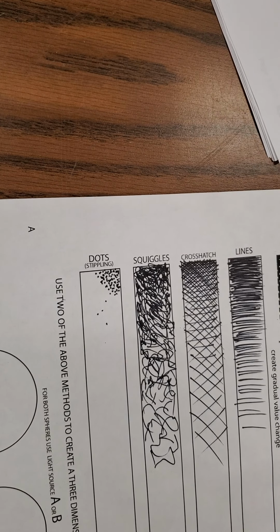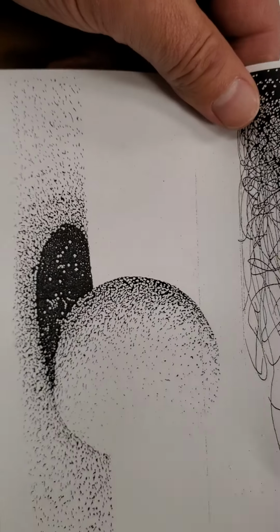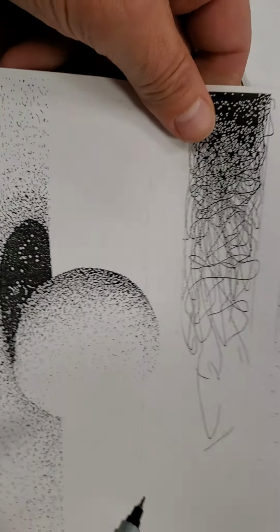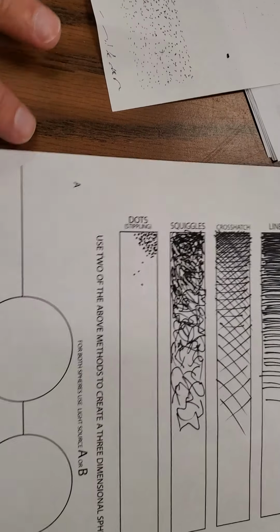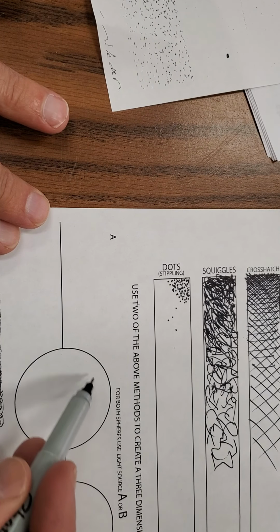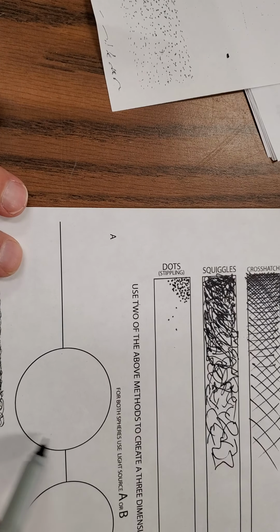So then what you're gonna do is just like on the back of this sheet, I have a sample. So you're going to do just like this. Should have sort of a crescent moon shape to it, okay? So you're going to choose a light source. On here you might choose either B or A for your light source. If A is here, that means this side of the sphere is lighter and this starts to get darker.